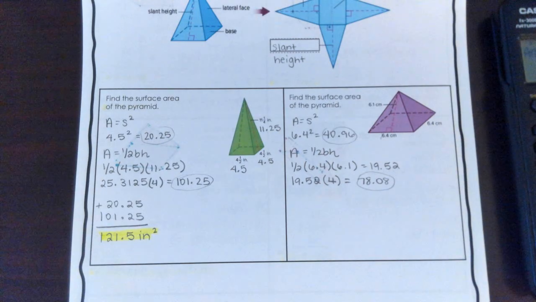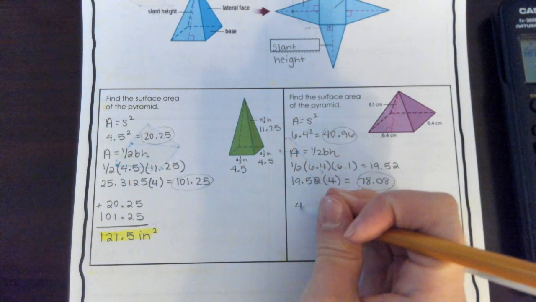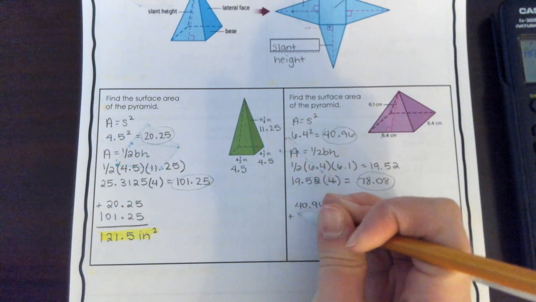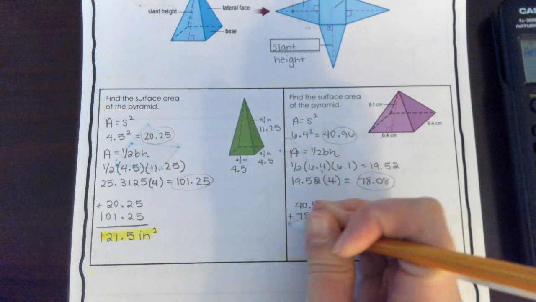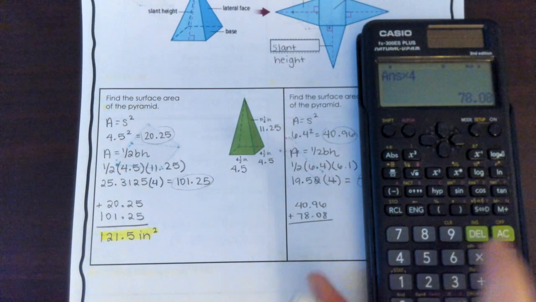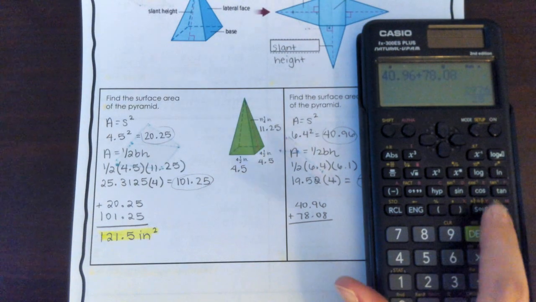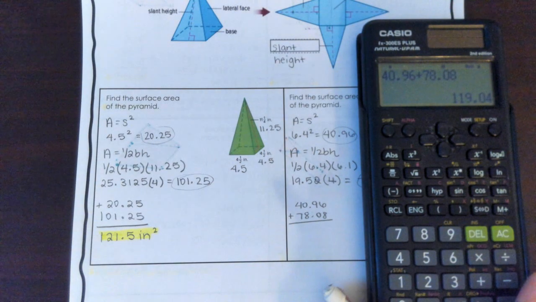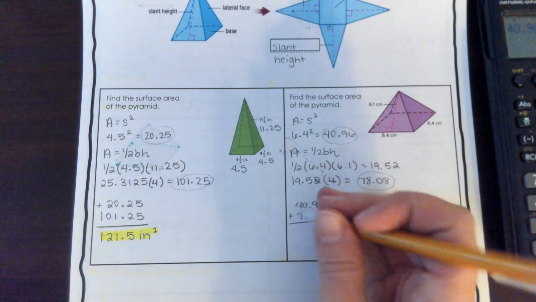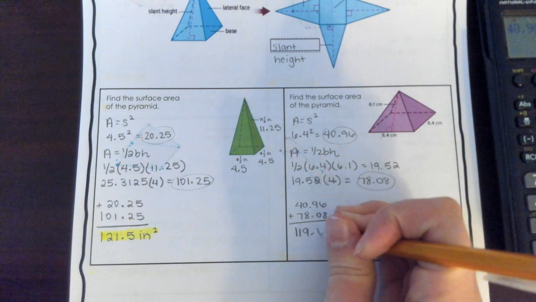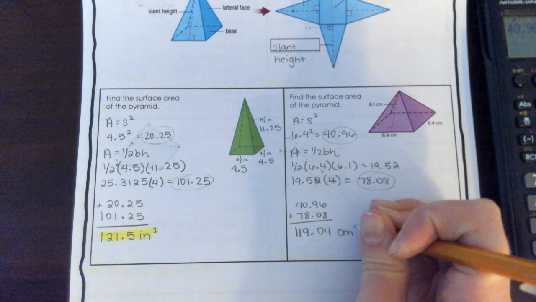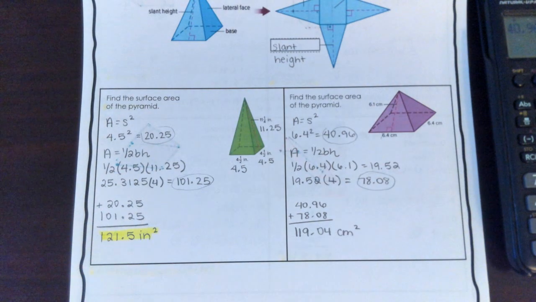So now we're going to add those two numbers together. And we'll get 119.04. We will label it, and we will get centimeters squared.